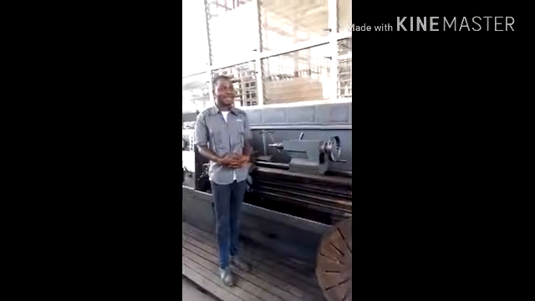Ever heard of lathe machine? Ever worked with lathe machine? Ever thought about lathe machine and never got the opportunity to take a closer look? Here we are on the track.